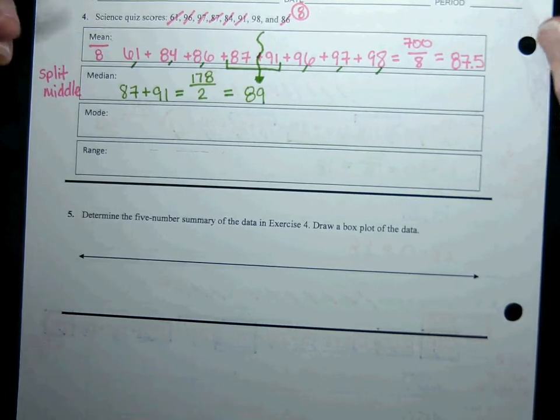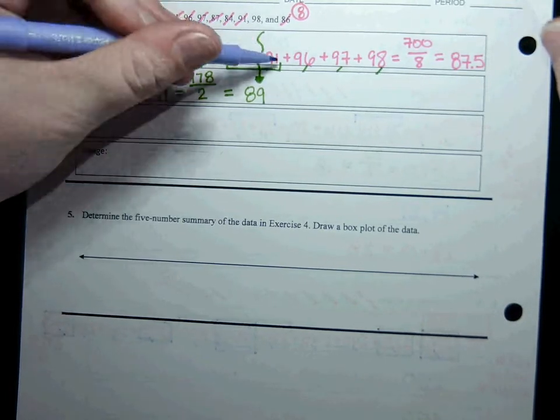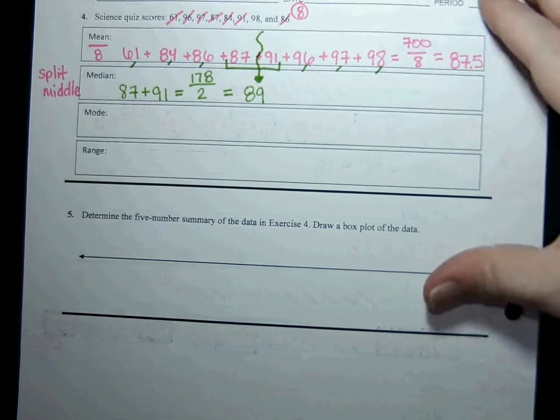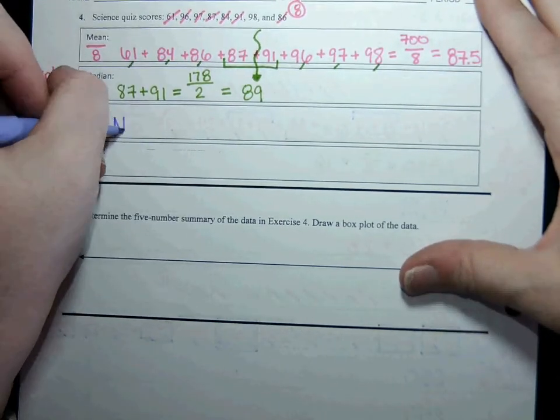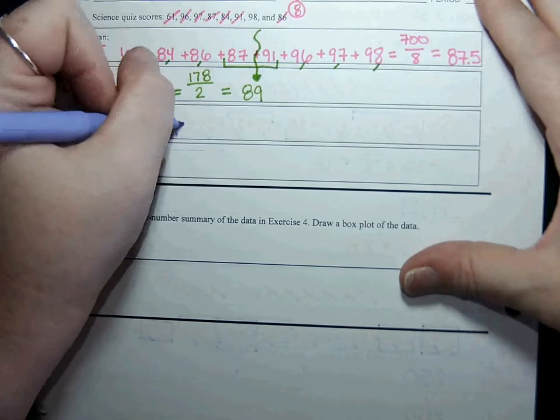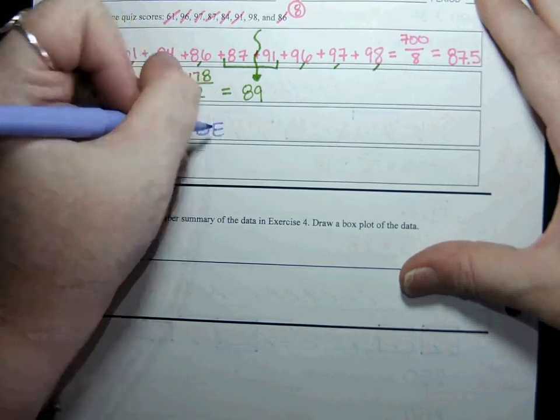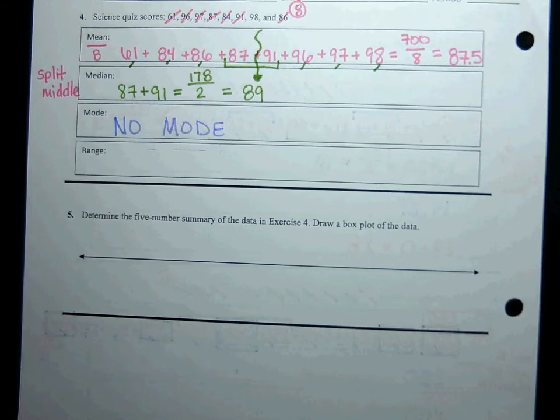Now, all of these numbers are listed once. So is there a mode? Nope. And so you can't leave that blank. You literally have to put no mode. That is an answer. None of them are listed most.